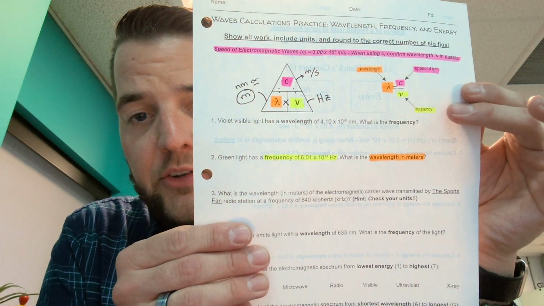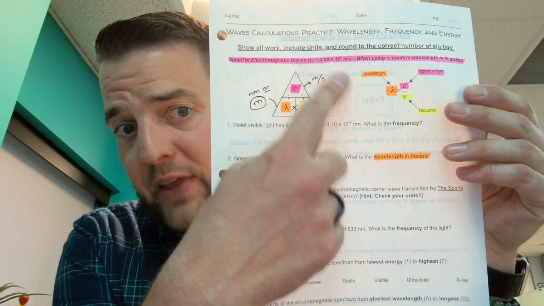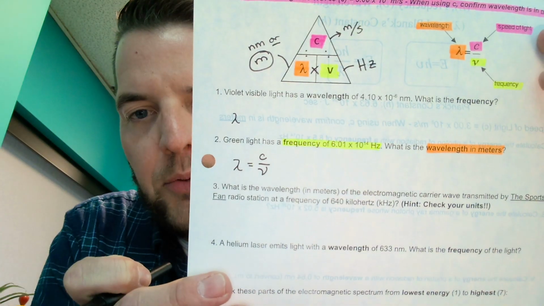So I'm looking for orange. I have yellow and I have pink, because pink is always the same. So if I'm looking for orange, I can just plug it in as it is. So I'm going to go ahead and put my, wrong spot. Don't judge me. Lambda equals c over mu. Mu is basically just kind of a lazy v. It's not that important, but there you go.